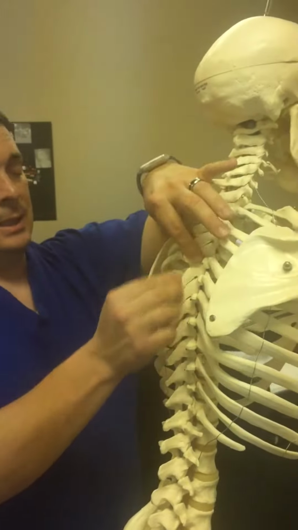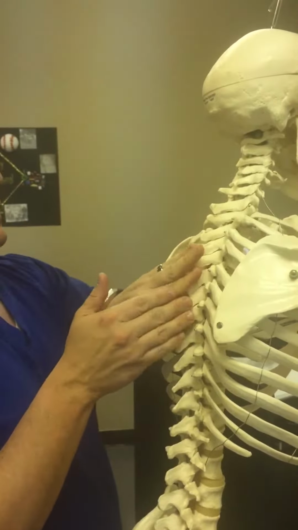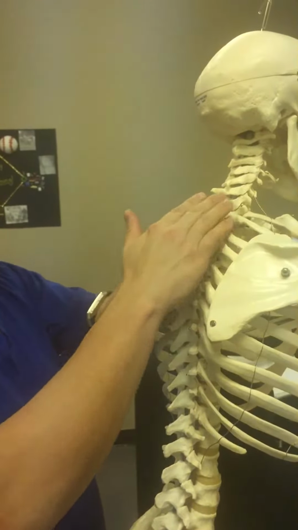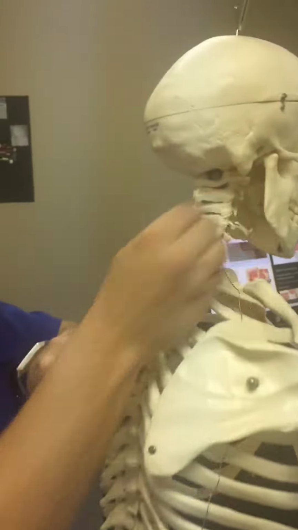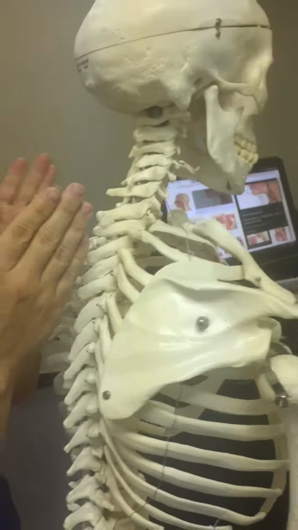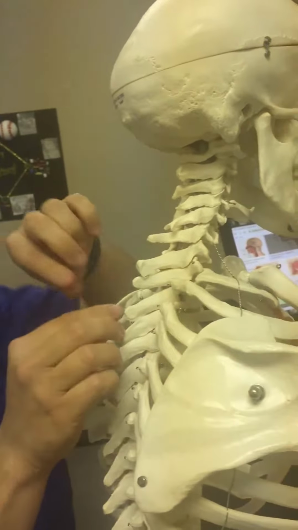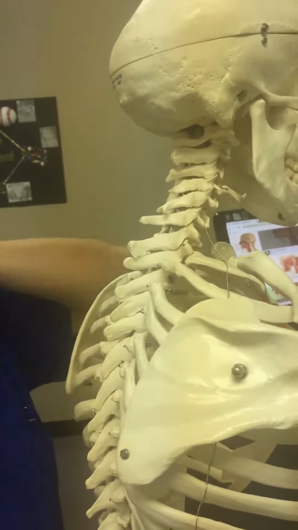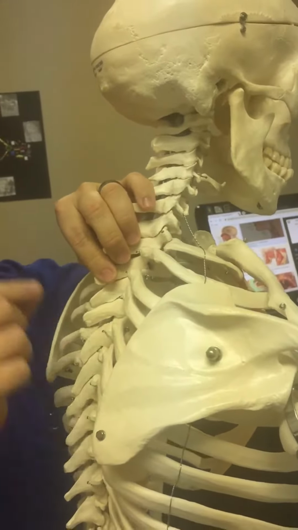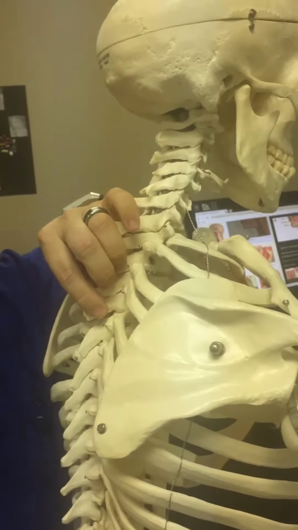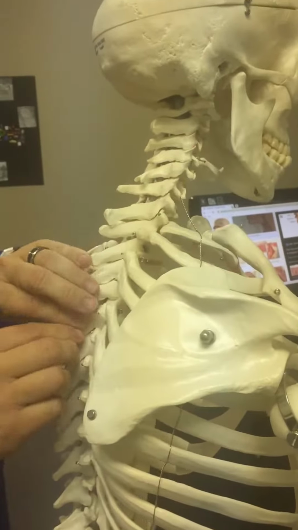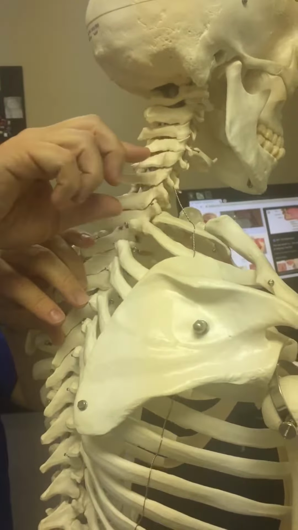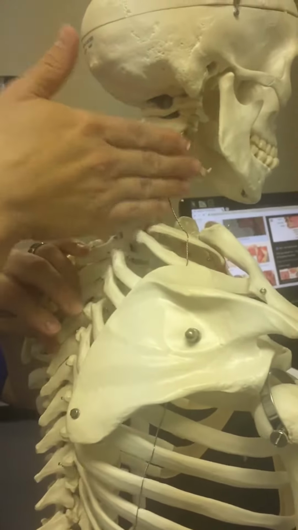I mean, wait, the origin is T3 to T6? Yes. And it inserts on C2 to C4. Did I say that correctly? Yes. And it inserts on C2 to C4 on the transverse processes.